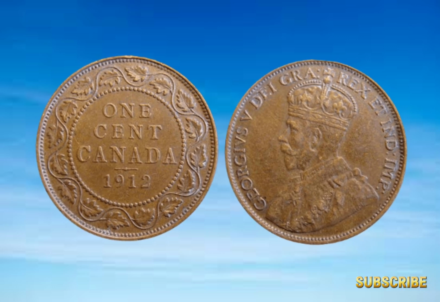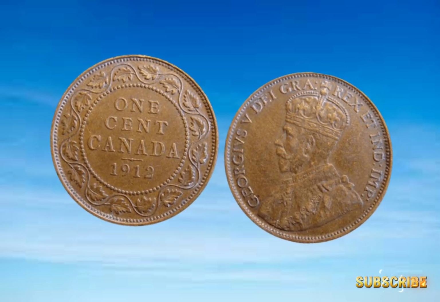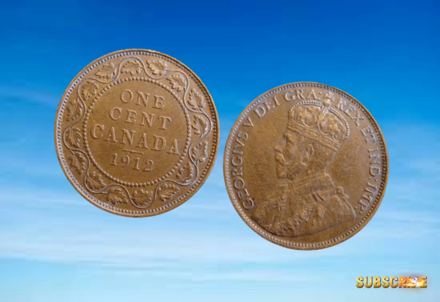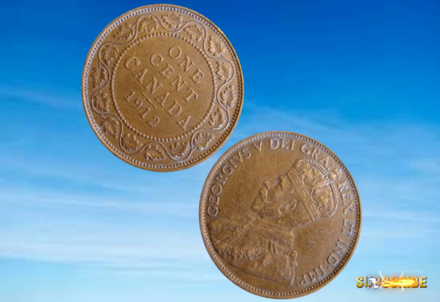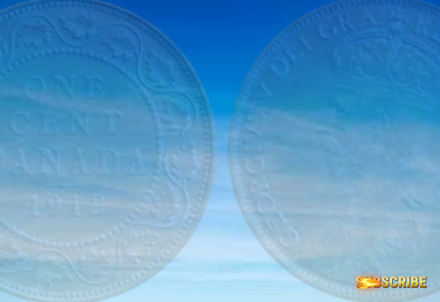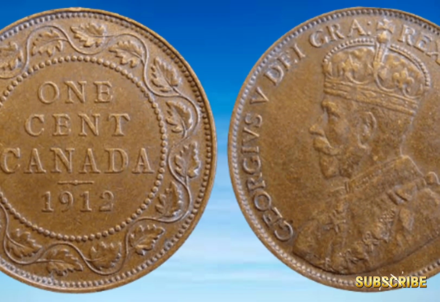The intricate maple leaves reflect the natural beauty and resilience of Canada and have since become iconic, appearing on several other Canadian coins. Designed by the Canadian Mint, this reverse imagery is a timeless representation of Canadian heritage.